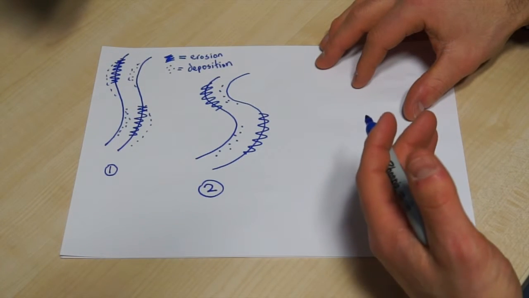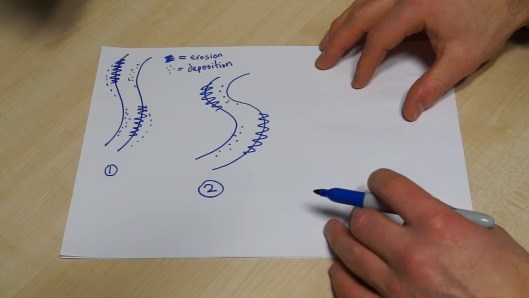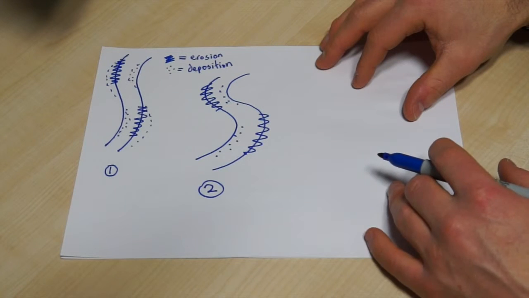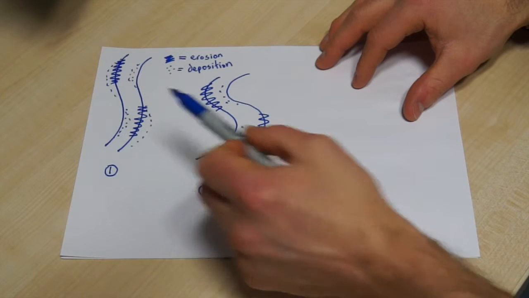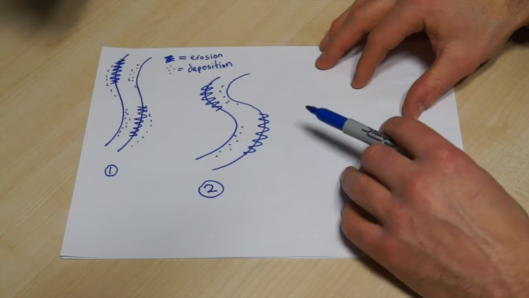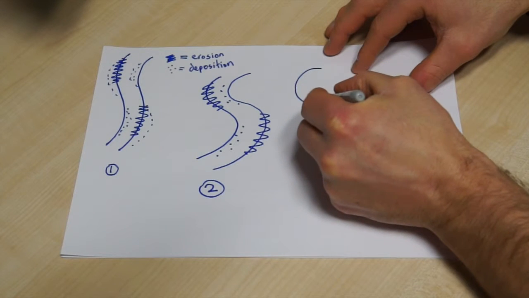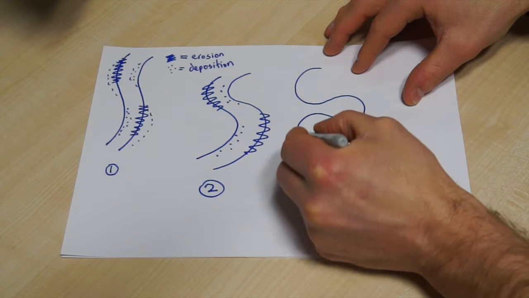However, if we were asked a question such as how does a meander develop over time, or how has an oxbow lake formed, then we need to add a little bit more. Still say this stuff, still talk about the erosion on the outside and deposition on the inside, but you just need to take it one step further. So the next diagram I would draw is going to show the river in a really bendy fashion.